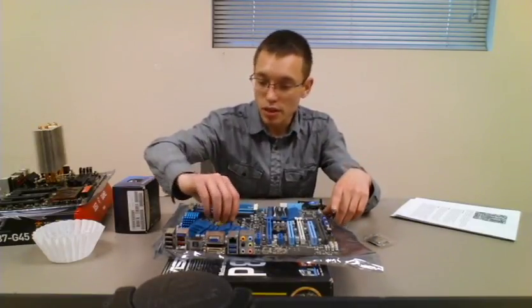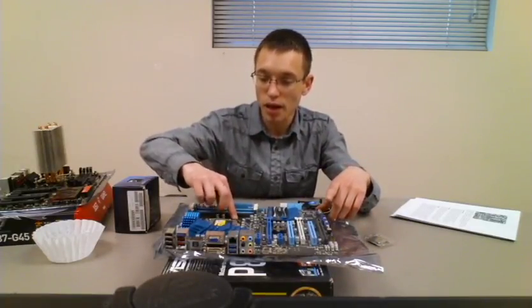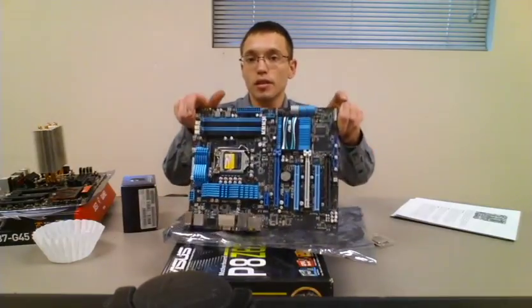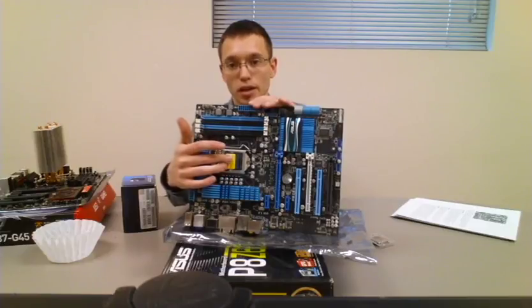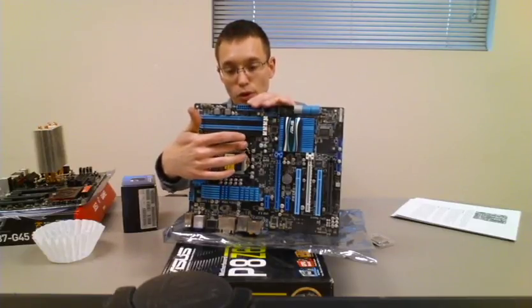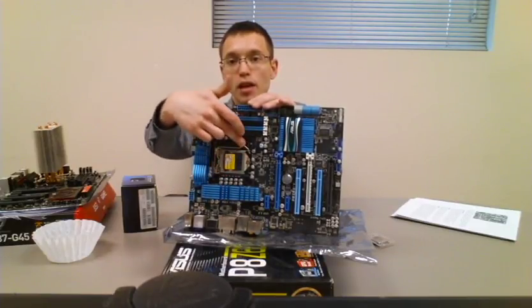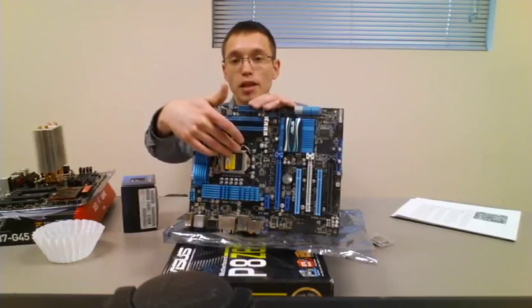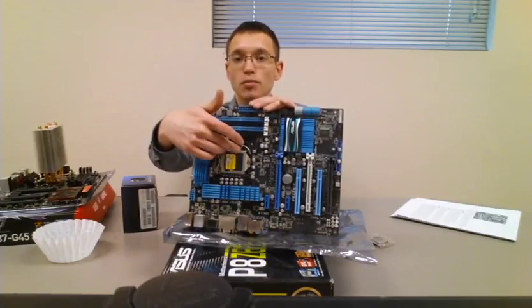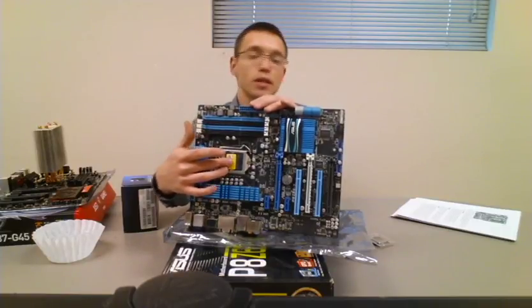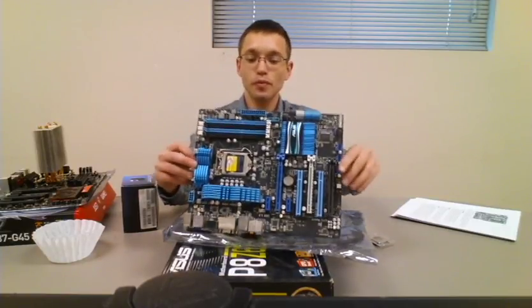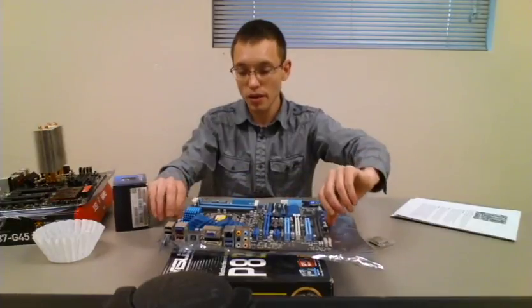Real simple installation when you're putting in a chip. You have the basic board here, and you're going to want to put the CPU right here. There is this lever torque bar that you do have to take off in order to release this plate, and basically that is just a tension bar and plate to hold your CPU in place. This little black piece will remove easily. So we're going to go ahead and do that now.